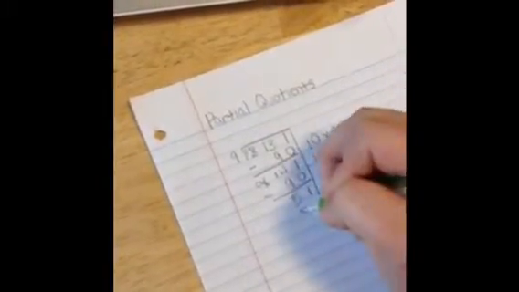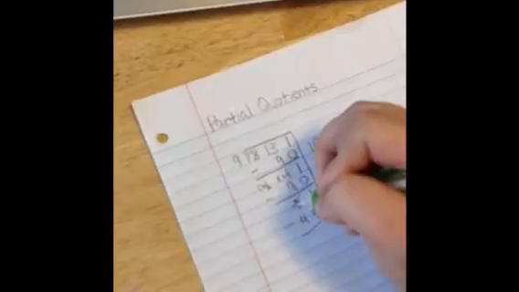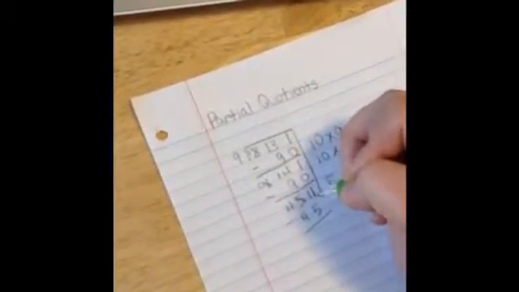I know that I can multiply 5 by 9 and get a 45 out of it. 1 minus 5, well, we can't do that, so we'll have to take 1 from over here, make that a 4, and make that an 11. 11 minus 5 is 6.